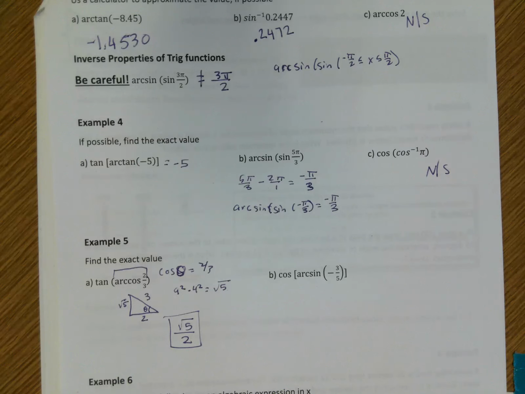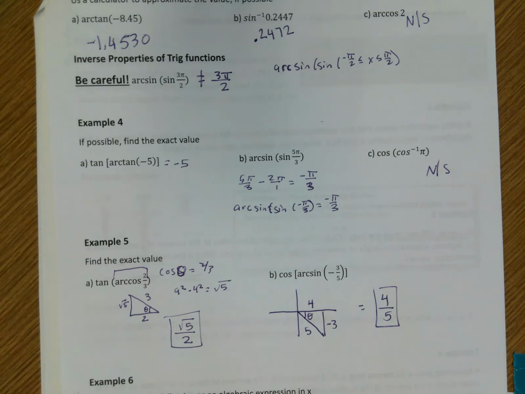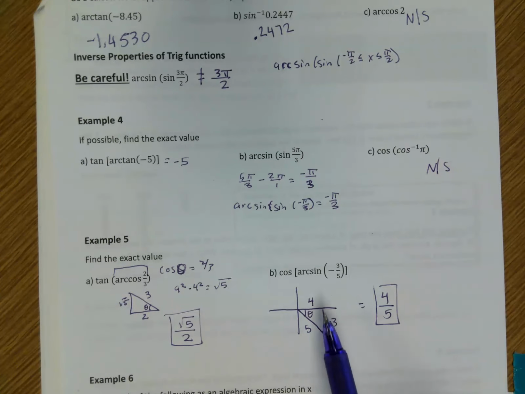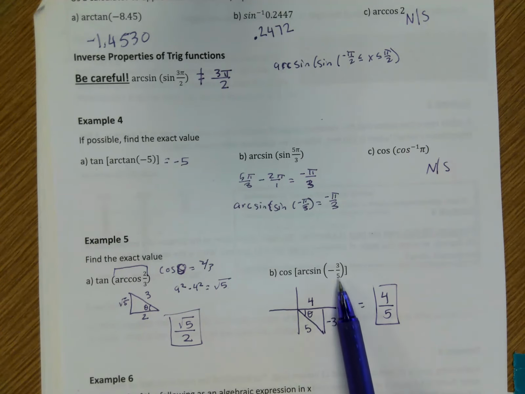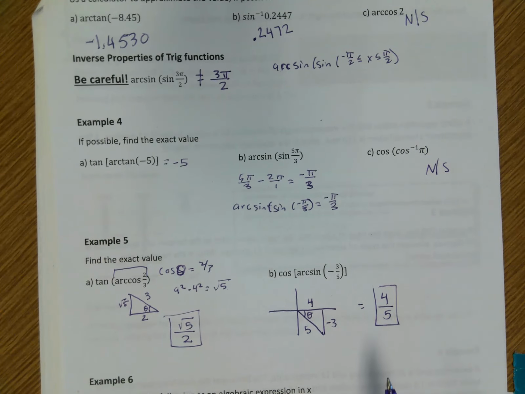I want you to pause the video and try to do B by yourself. And you should have got 4/5. So you're like, how did you know it was in that quadrant? Well, remember, sine is either in the first or fourth. It's negative, so I know for sure it is going to be the fourth. That's why I need to put it in the fourth quadrant.